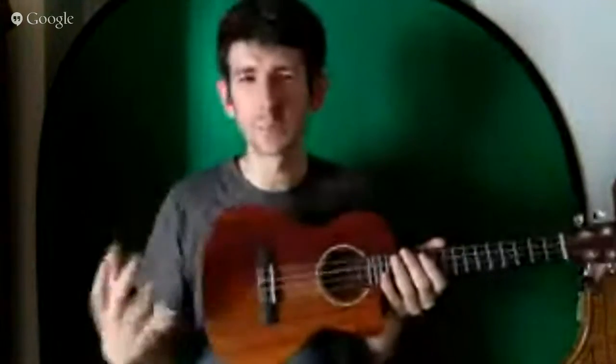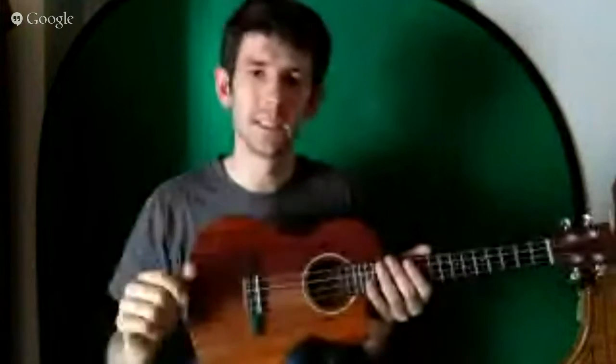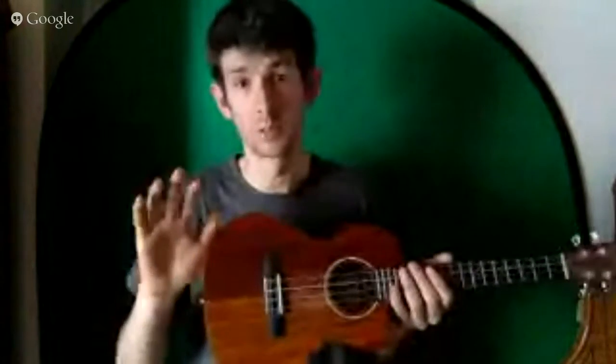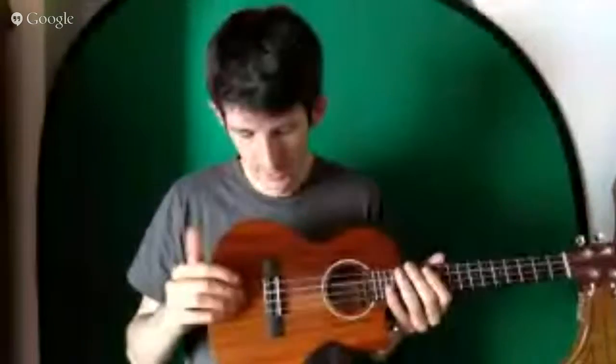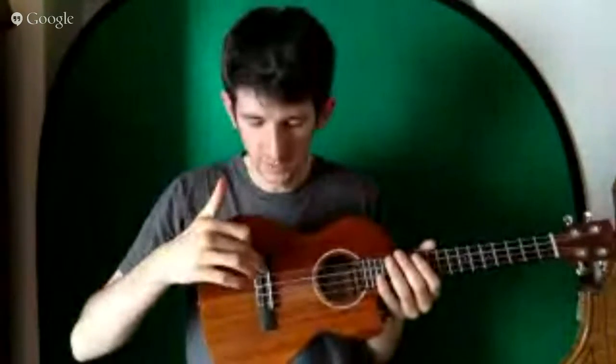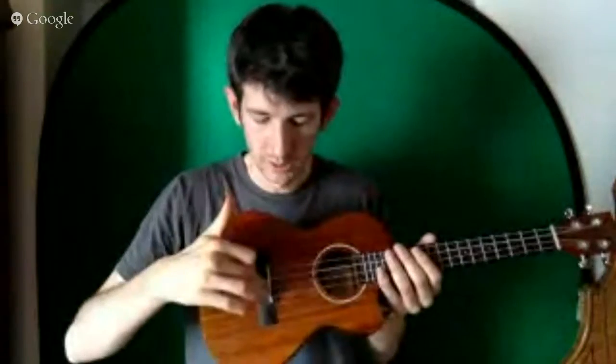There are different styles of bridges, so it can be a bit different to change strings with, which we'll come on to on another video. But essentially, these hold it in place. Finally, you have your actual bridge here.